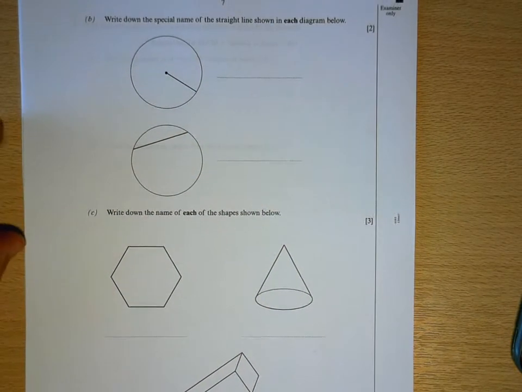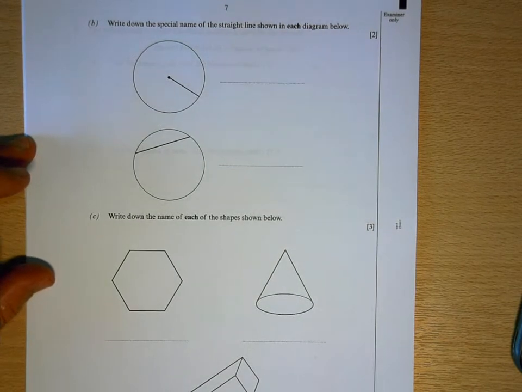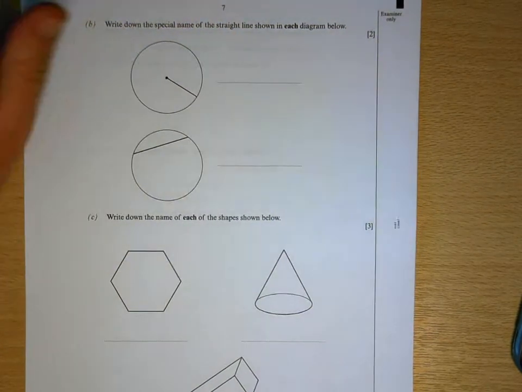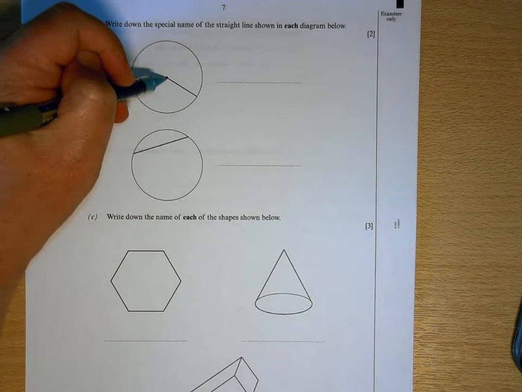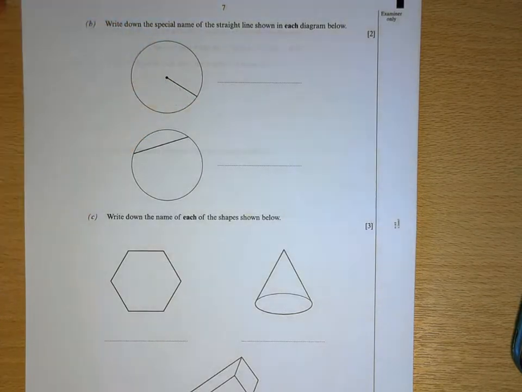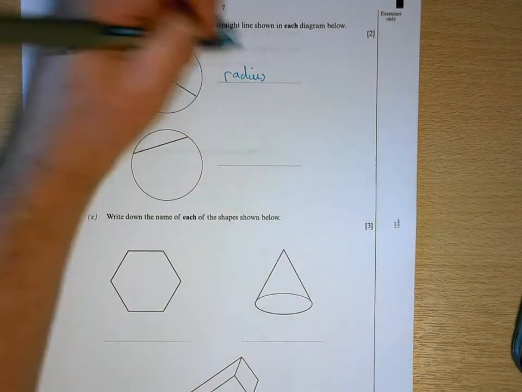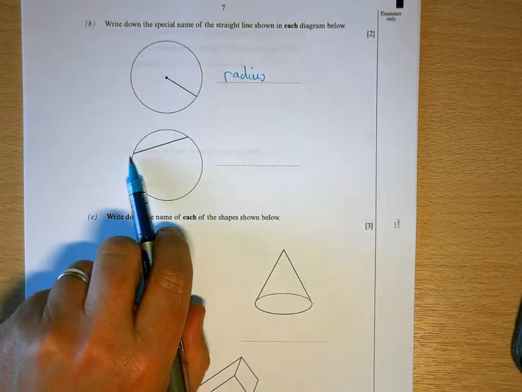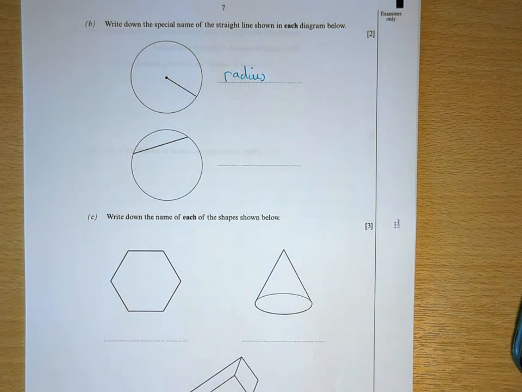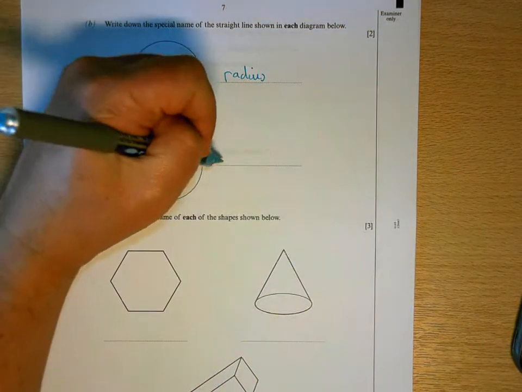Okay, 4b. Right, you've just got to know these. The distance from the center of a circle to the circumference is known as the radius. A line that crosses through a circle but not through the center is known as a chord.